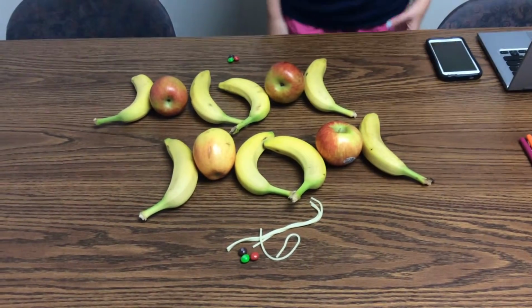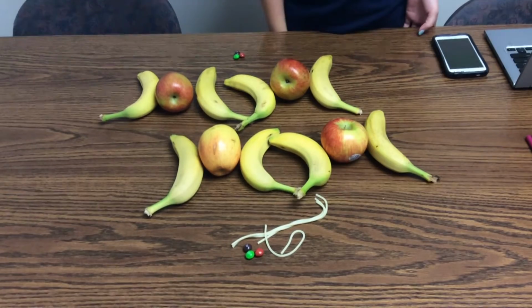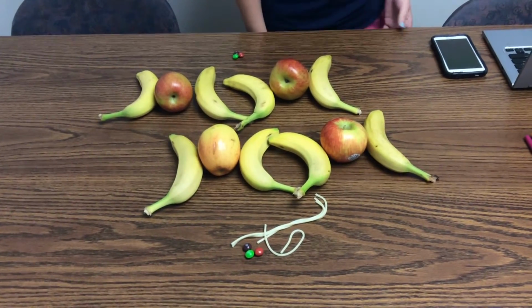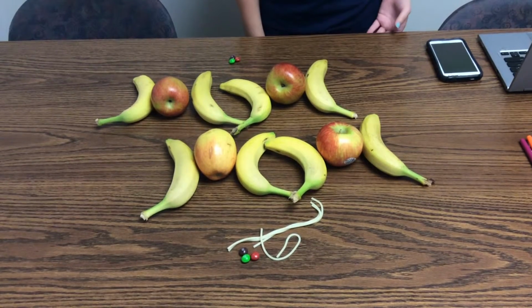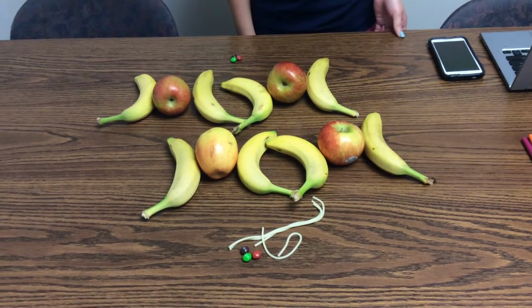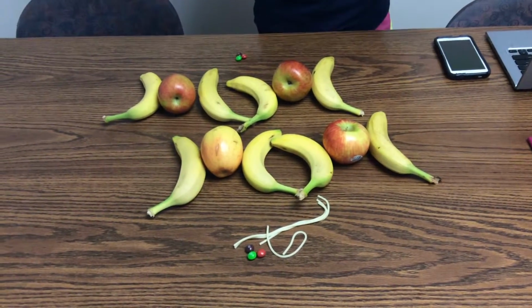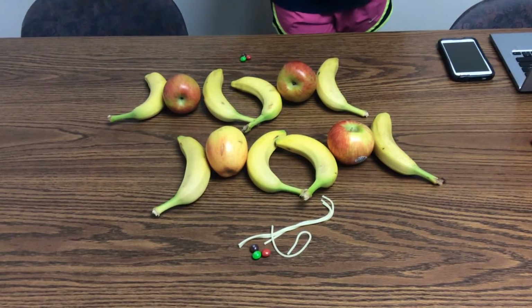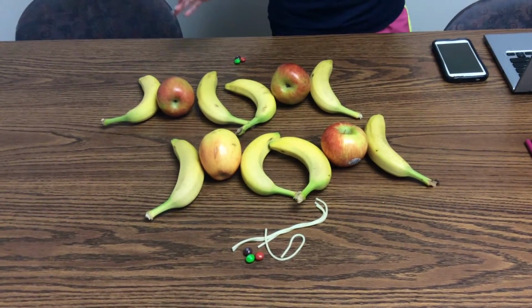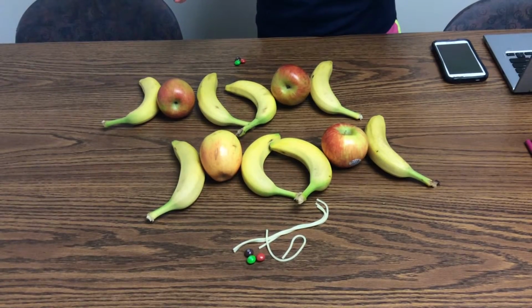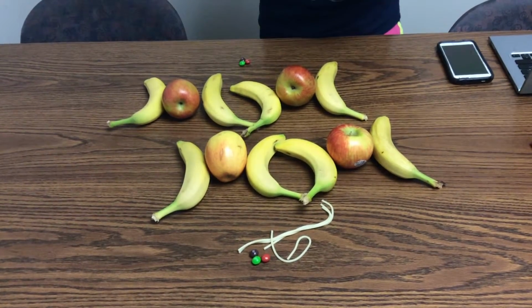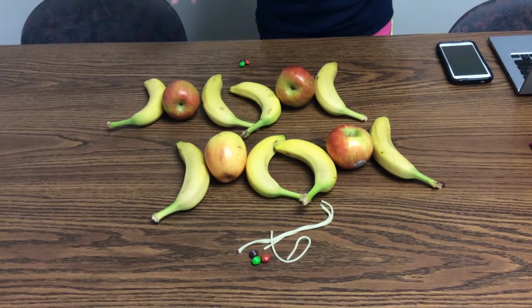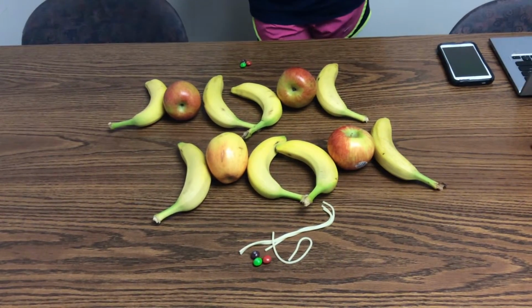So we picked bananas and apples to represent our chromosomes and centromeres. We chose this approach because food is an easy thing to get and it's just a good visual representation, especially for people who like to learn visually. This is a really good approach because you're actually able to look at something and move things, and it's also good for people who like to do stuff with their hands, and it's easier for them to remember it that way.